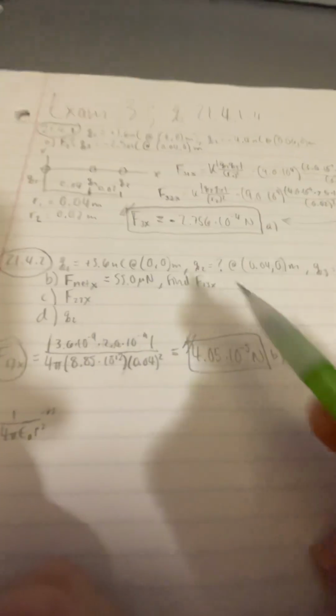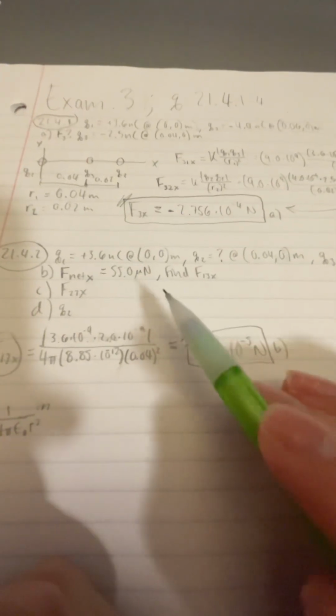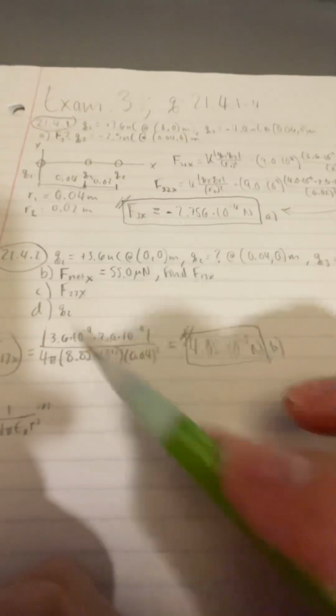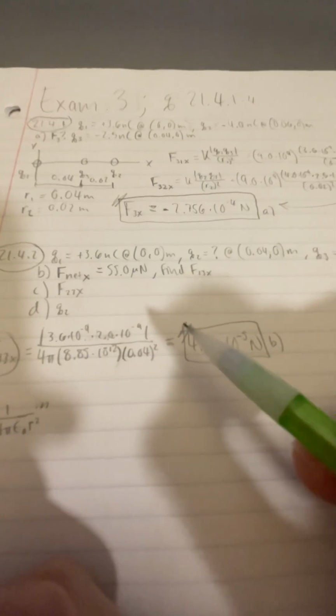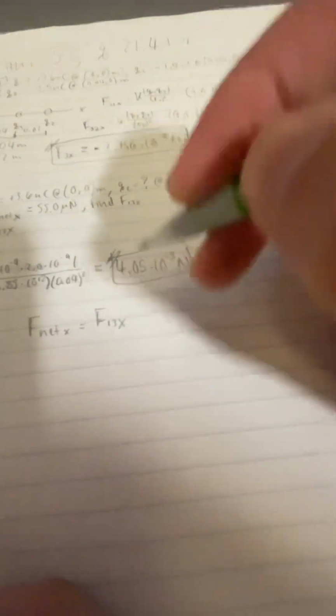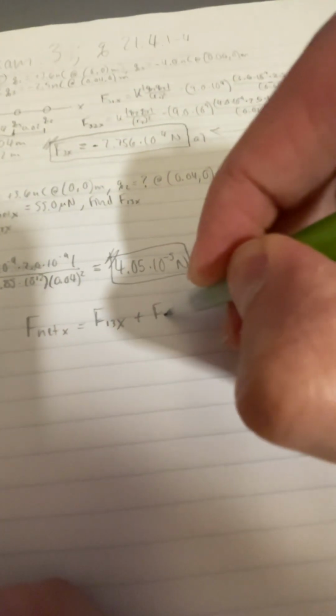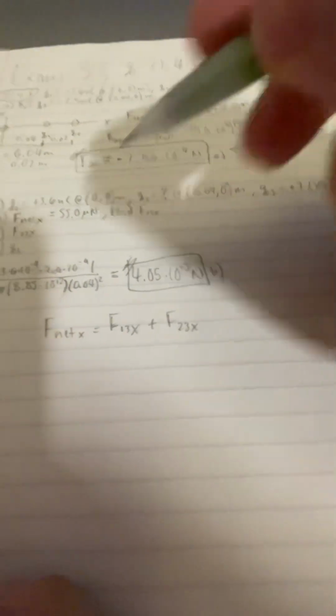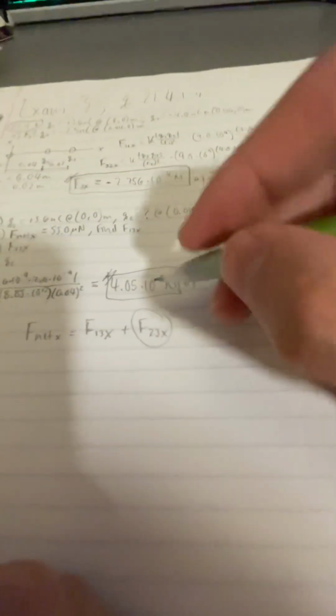And since we're given the magnitude of the total force experienced, we can say F net x equals F13x plus F23x, and we already know this, so we're looking for F23x, so we can just rearrange that equation.